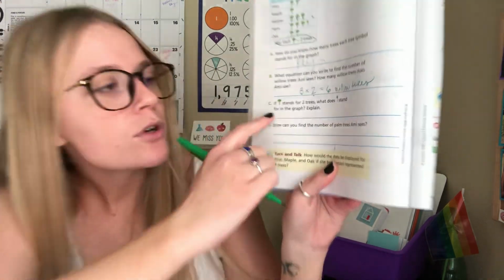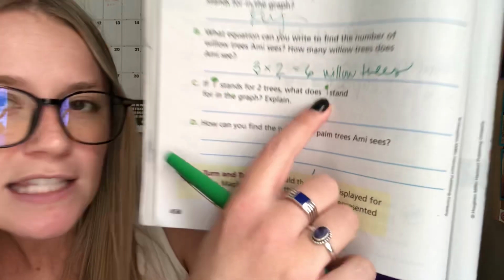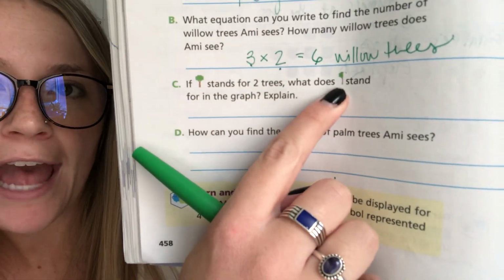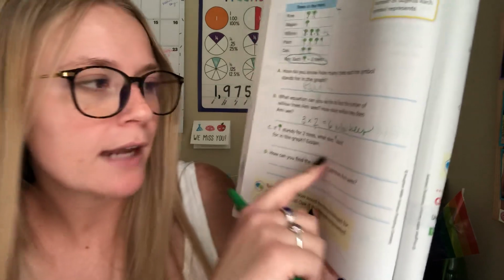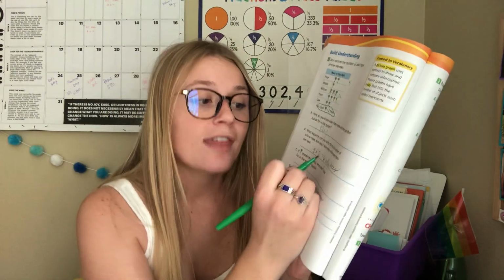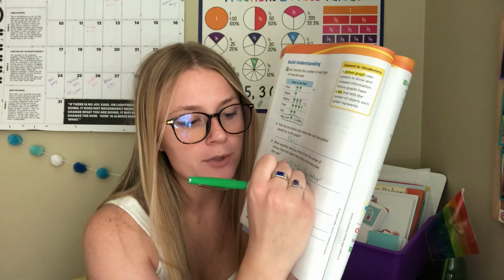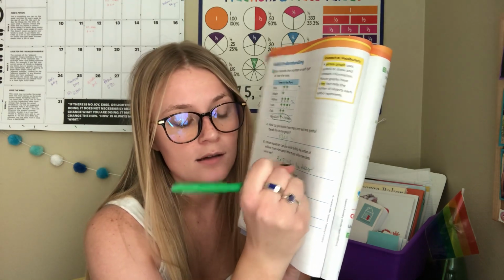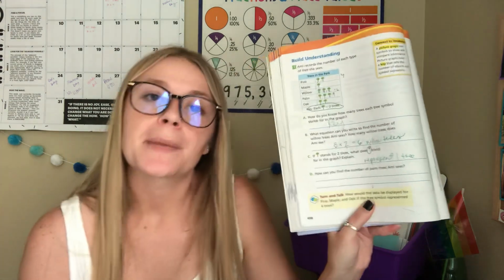Okay, so if the full tree stands for 2 trees, what does the symbol that was cut in half stand for in the graph? Explain. Well, if this one is 2, this symbol is cut in half, so what's half of 2? 1. So that half tree would represent 1 tree. Because if the full symbol represents 2, half of the symbol would represent half as many trees, and half of 2 is 1.